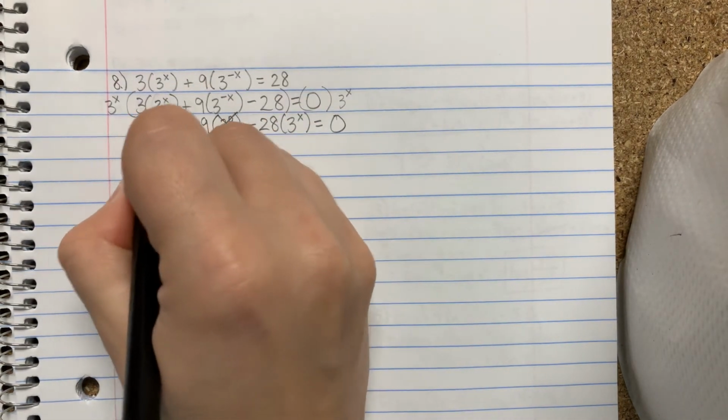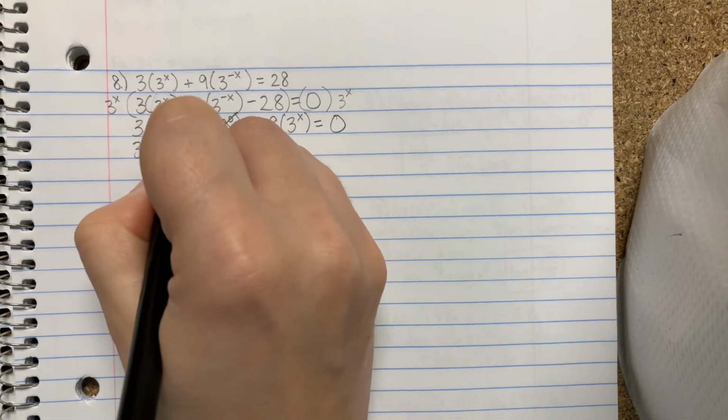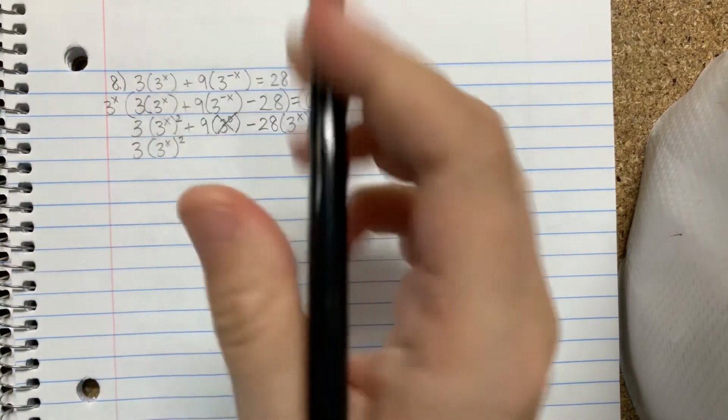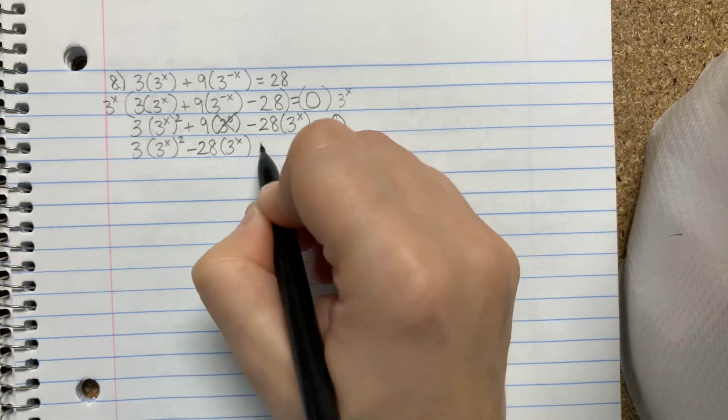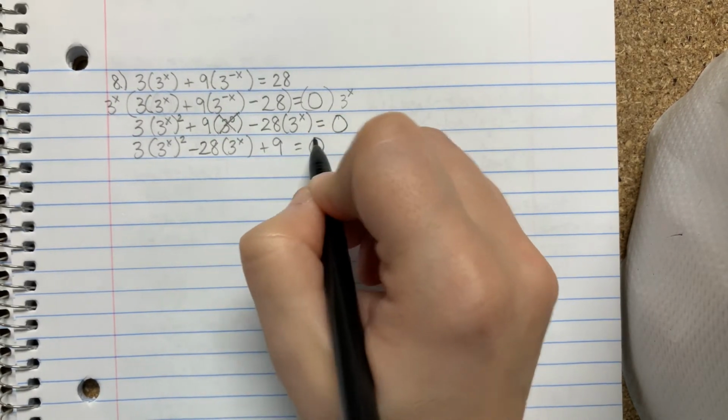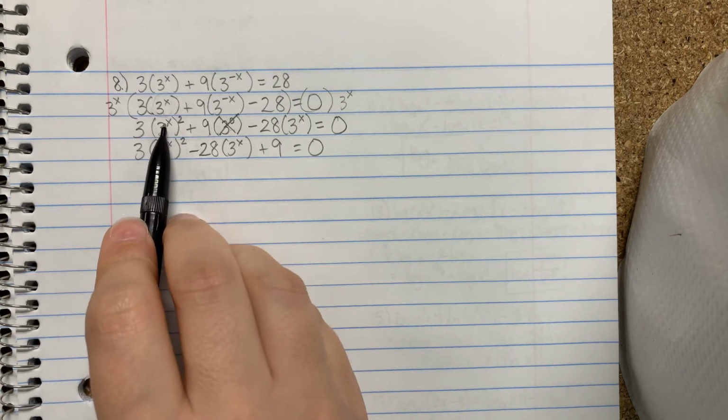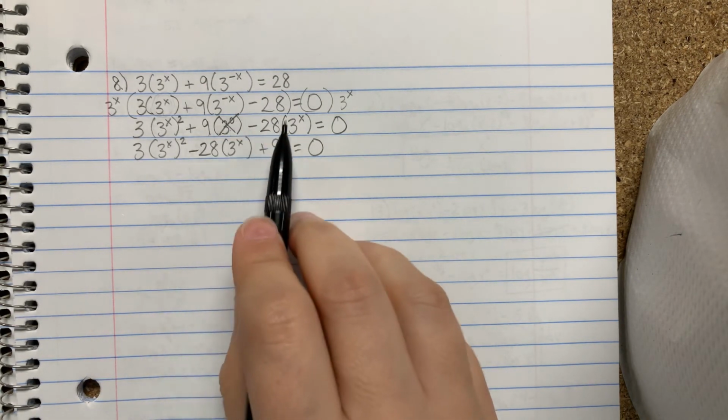So I'm going to reorder those: 3 to the x squared minus 28 times 3 to the x plus 9 equals 0. So this is kind of like an x squared, this is an x, this is no x's.